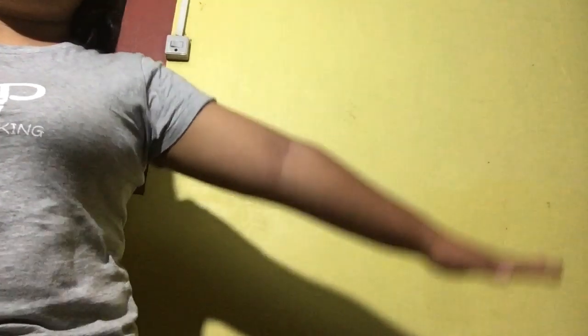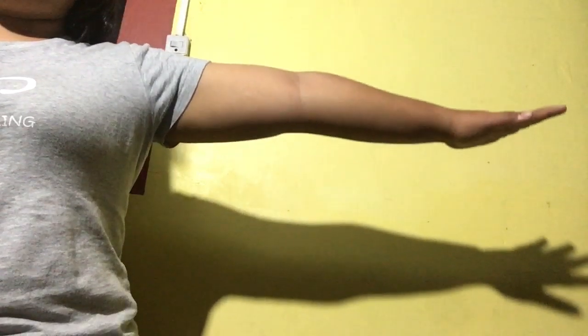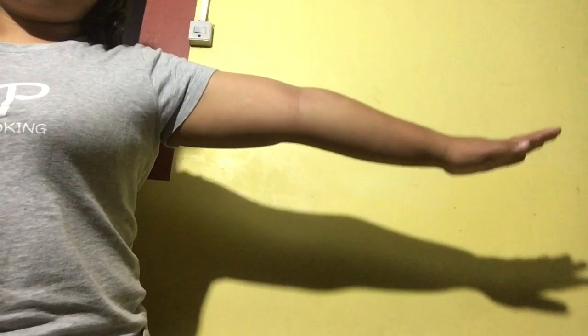Abduction. Abduction of the shoulder requires contraction of the deltoid and supraspinatus. Abduction is the movement of the limb away from the midline. Adduction. Adduction requires the contraction of the teres major, coracobrachialis, pectoralis major, and latissimus dorsi. It is the movement of a limb towards the midline.